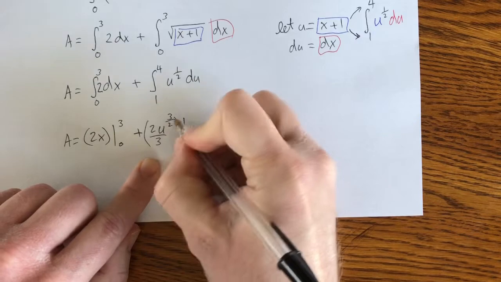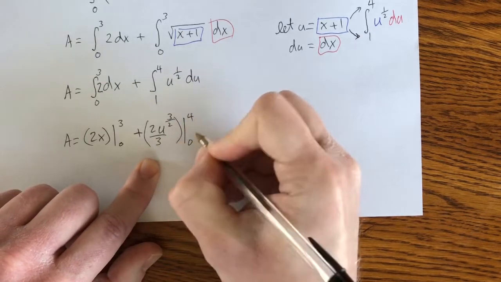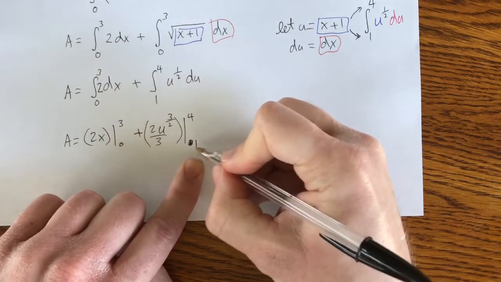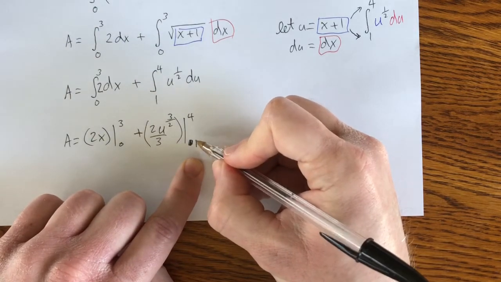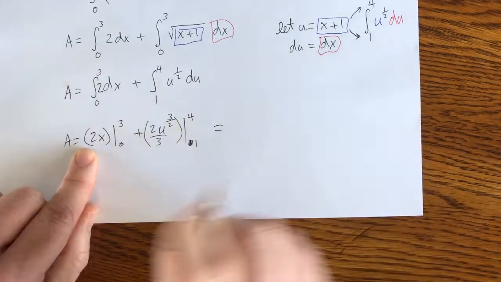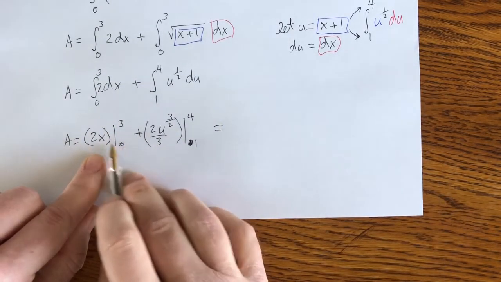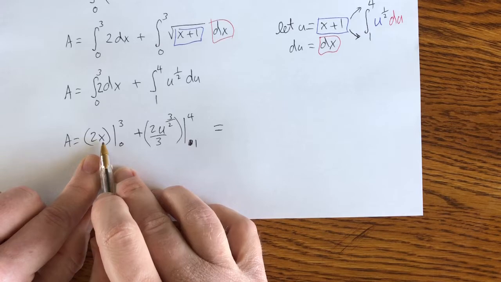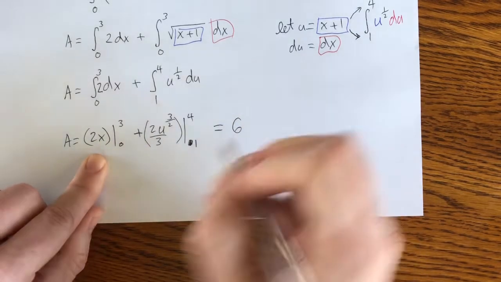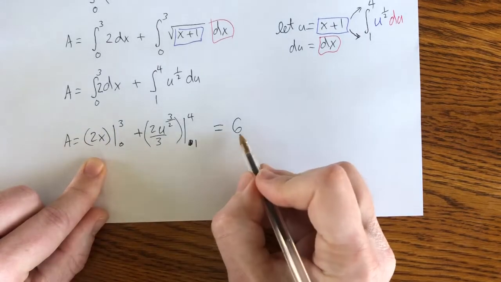We're going to look at evaluating this from our lower limit of 1, not 0, to 4. So what do we get? This is going to result in 2 times 3 minus 2 times 0, which is 6 minus 0, or 6. So right here gives us a 6.